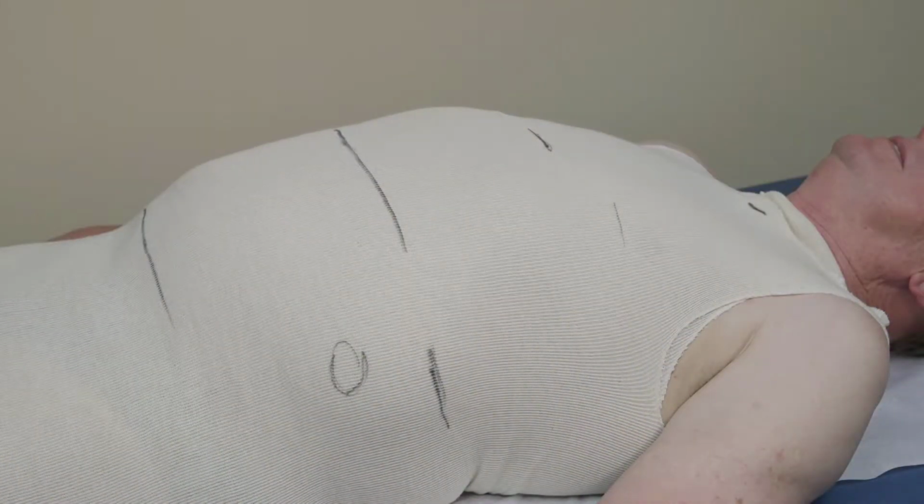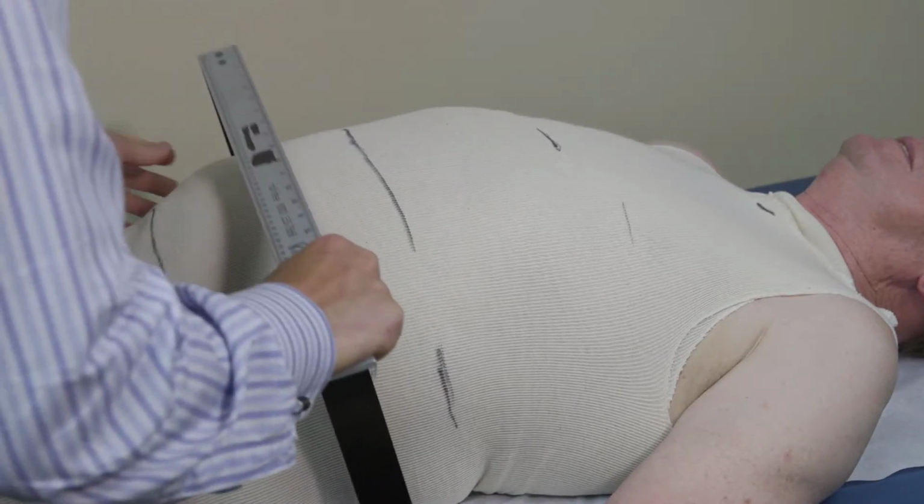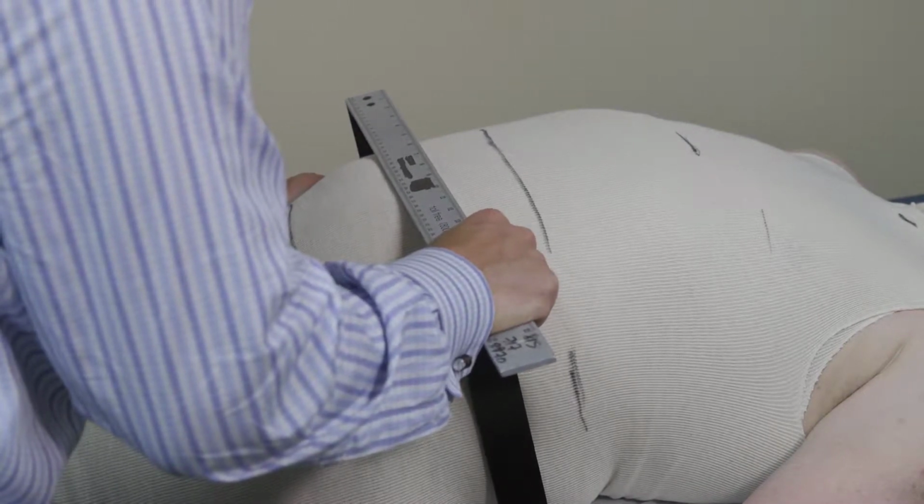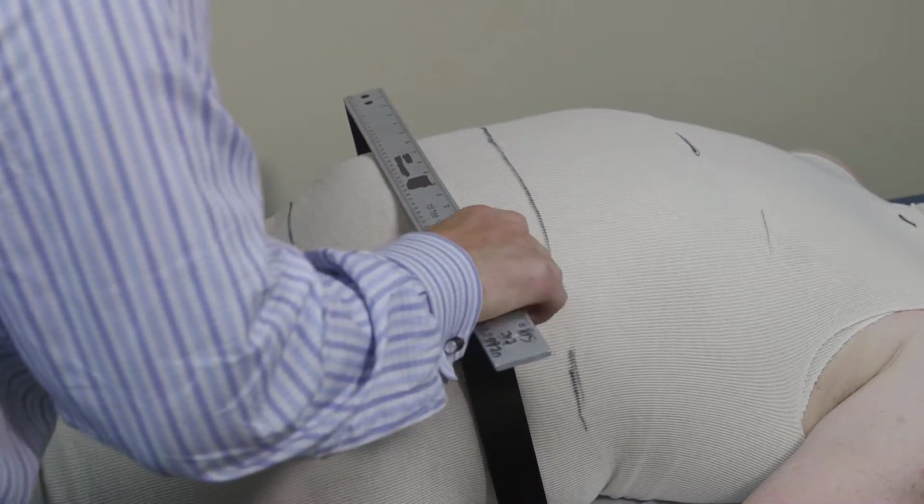Okay, I'm going to grab our ML gauge. The ASIS ML is 15.5.